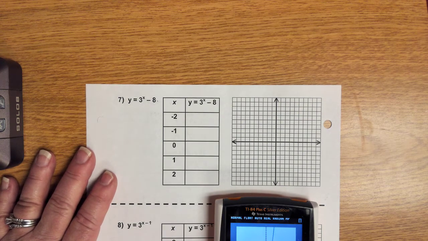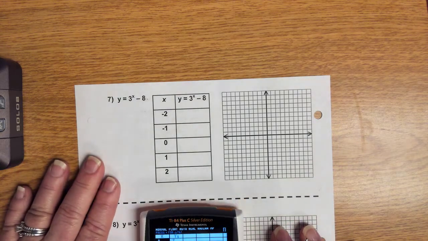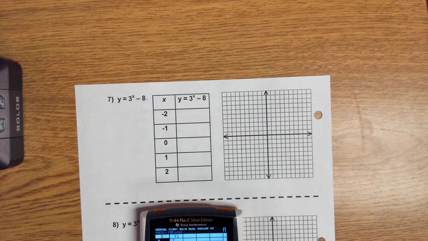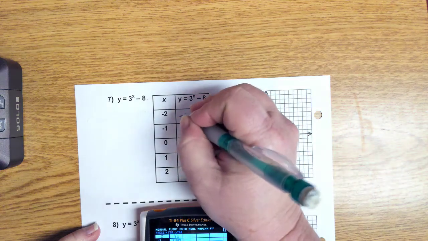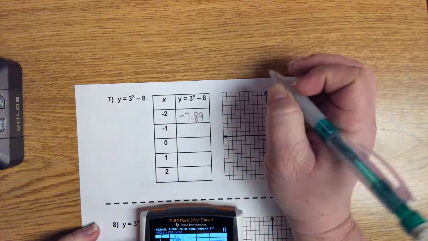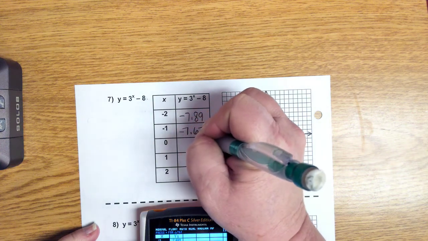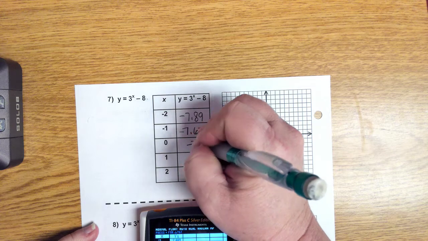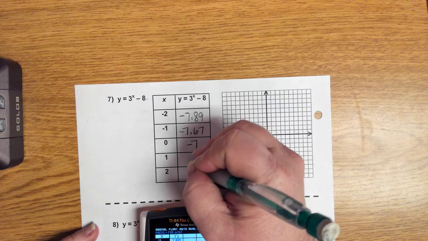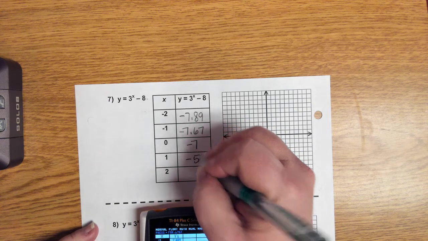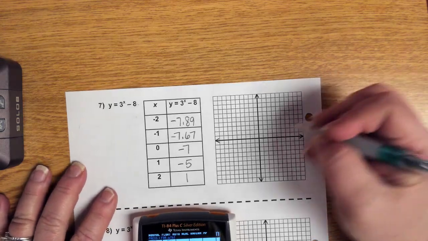Yeah. All right. So let's hit second and table. And let's go to -2. And I've got what? -7.89. -1 is -7.67. 0 is -7. 1 is -5. 2 is 1. Okay. And we're going to graph this now.